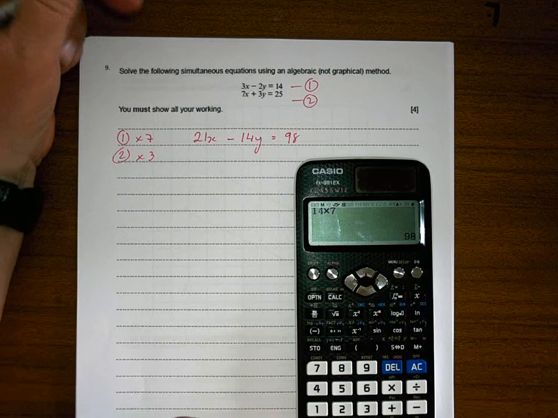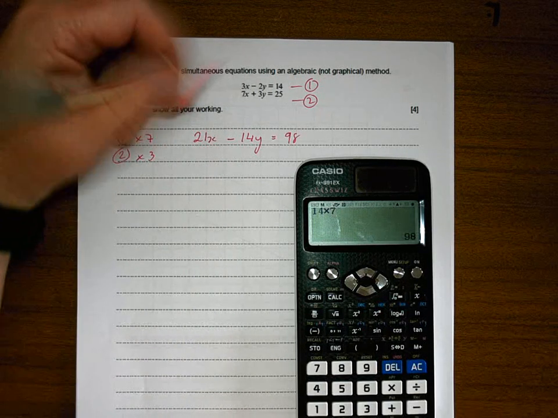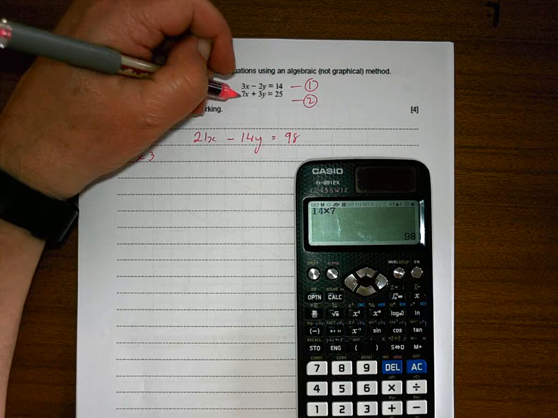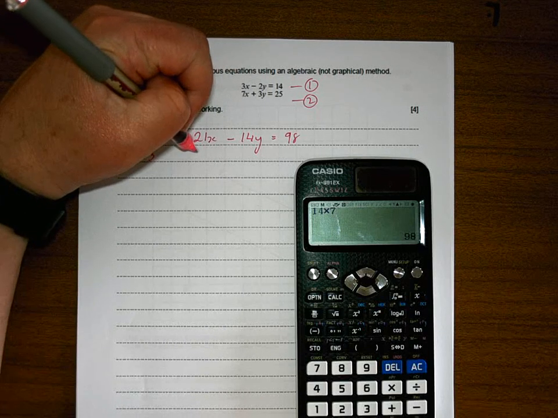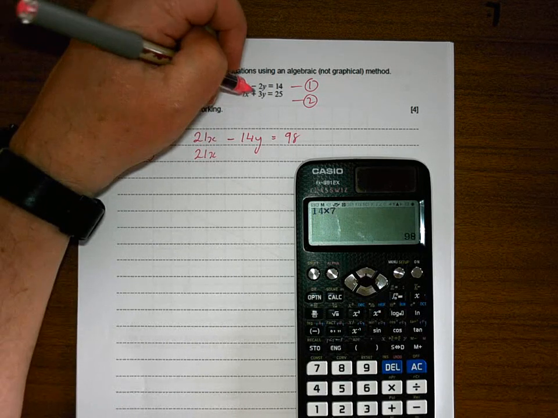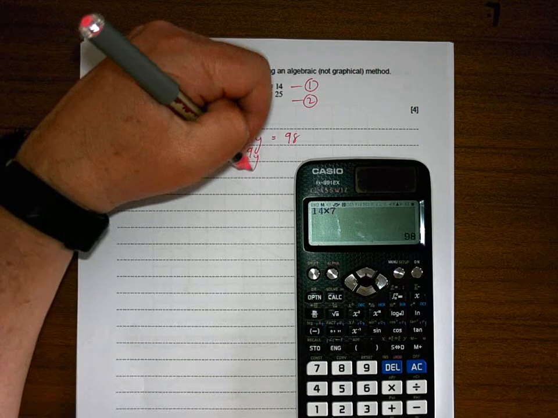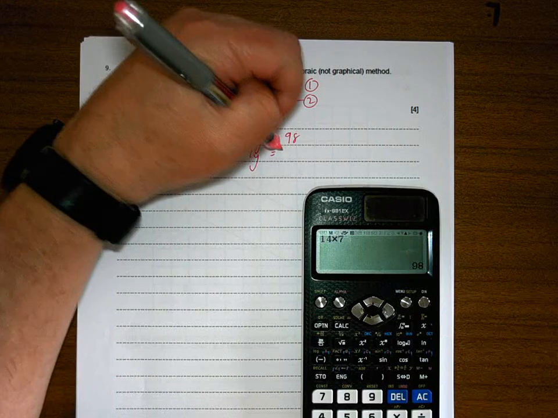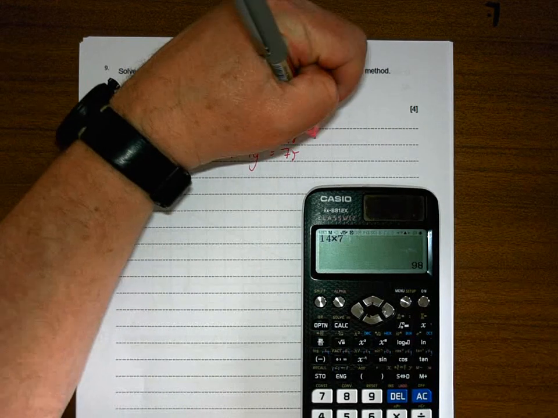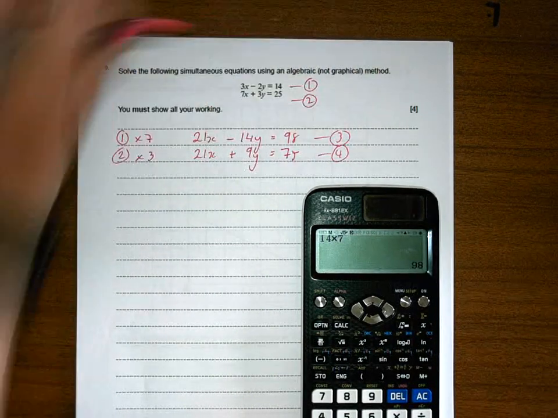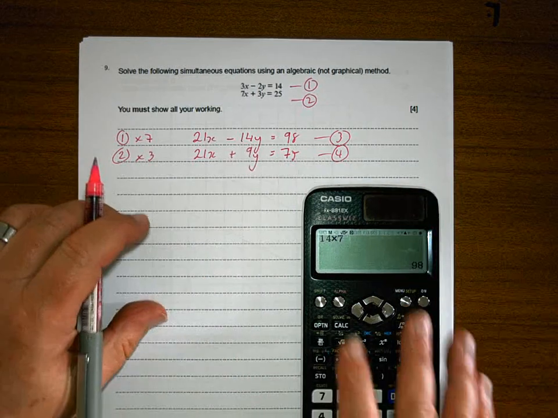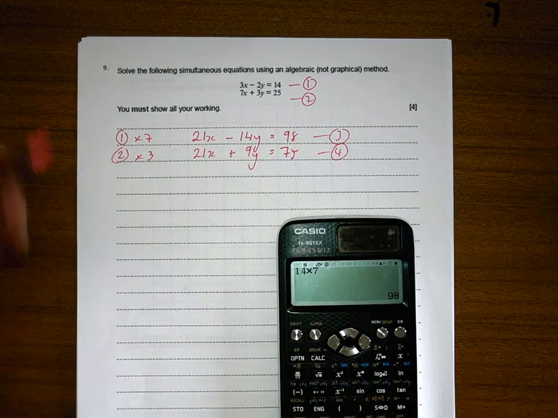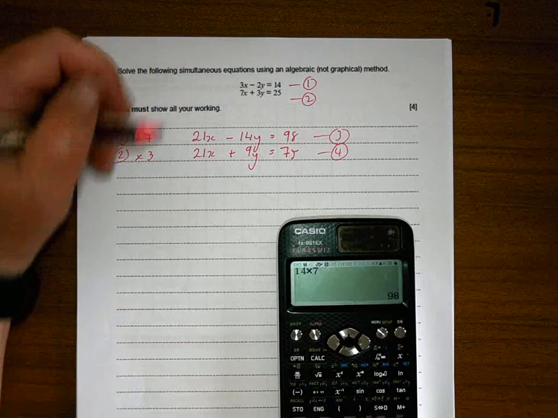So in this one we're going to end up with 7 times 3 is 21x, good. 3 times 3, 9y. And 25 times 3, which is 75. And we call those equation 3 and equation 4. Now that we've made those the same, it means we can subtract these 2 equations.